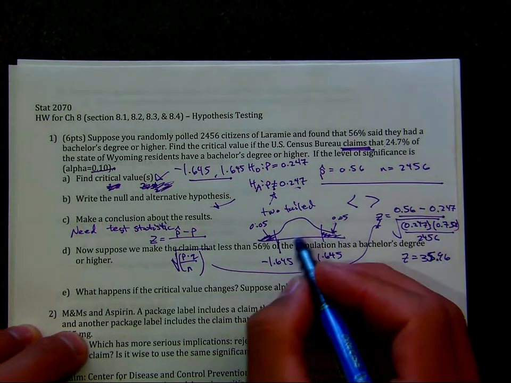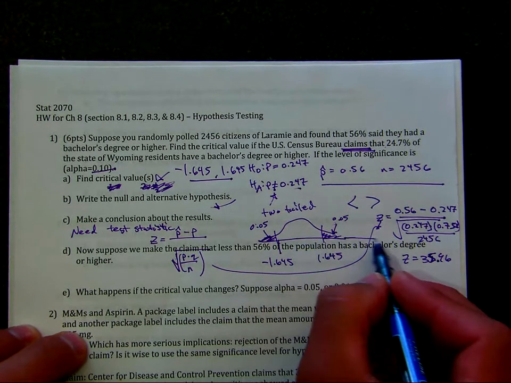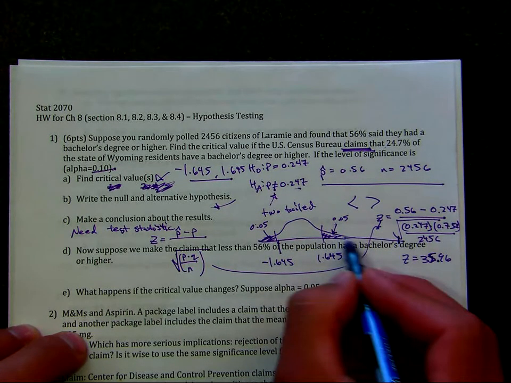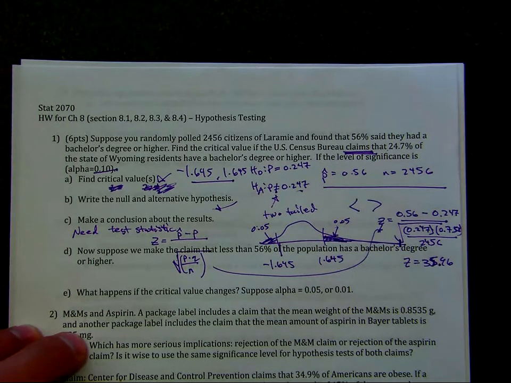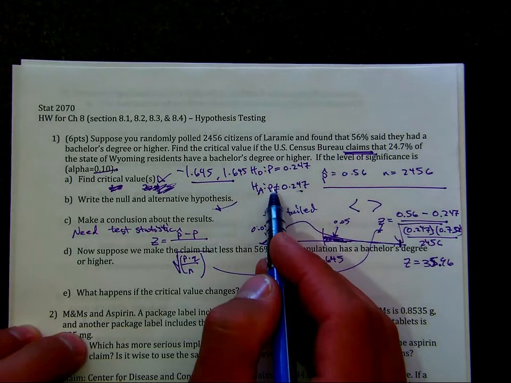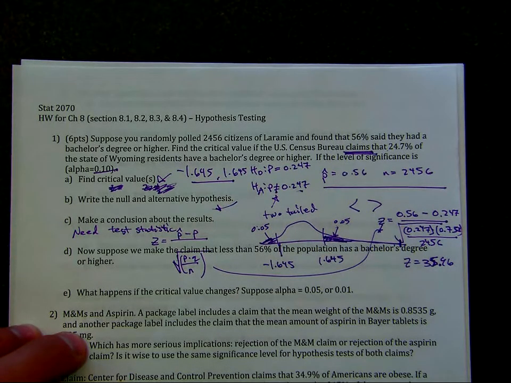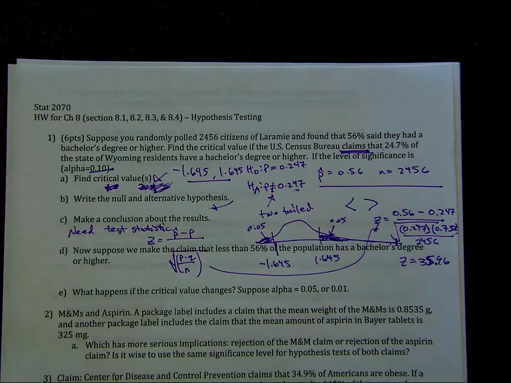That on our scale would be way out here. So that is in the shaded region, even though it's way out here. So you reject the null in favor of the alternative, that it's not equal to it. And that kind of shows their support, right? That this is different. Okay. So hence we reject the null in favor of the alternative hypothesis that is not equal.